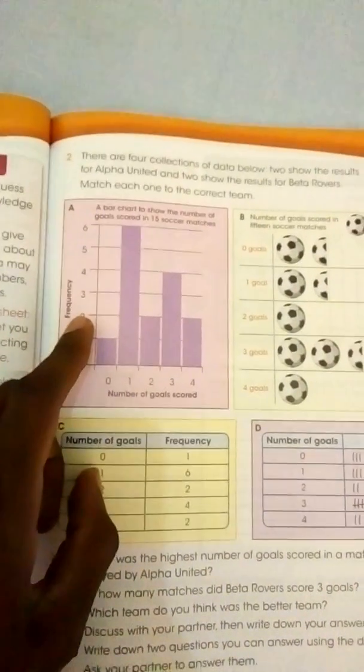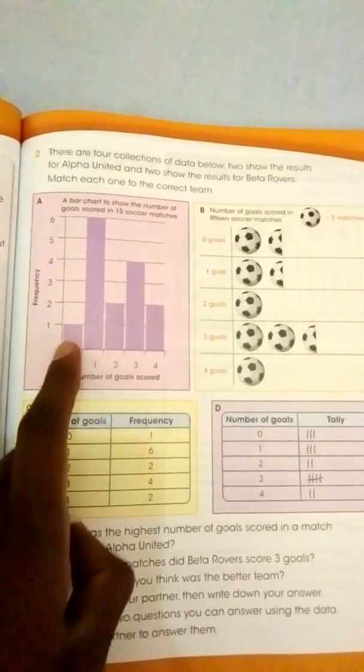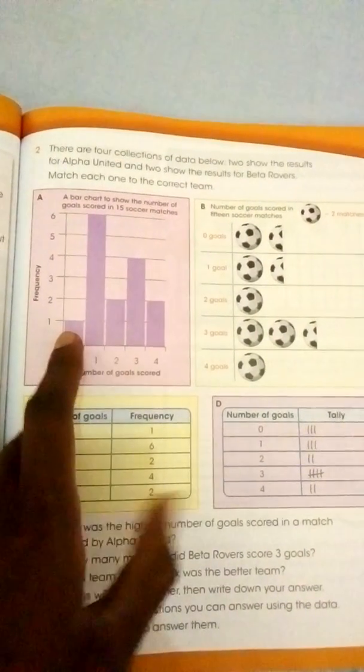So if you try to check this table here, how many times did we score 0 goals? It's 3. Does it match with what we have on this table? Because here we have 0 goals being scored once. So these two do not match. D and A do not match. So you come to A and you try to compare it with C.